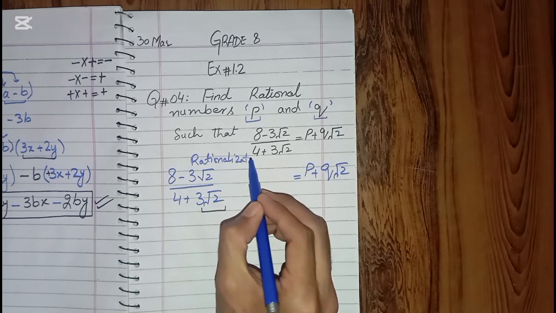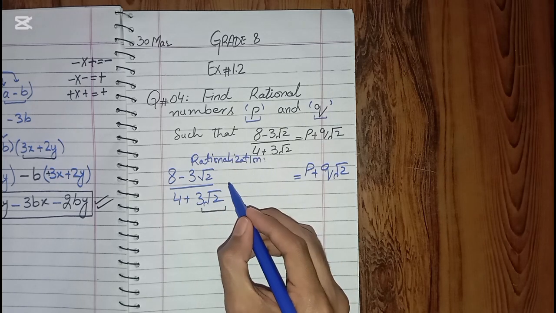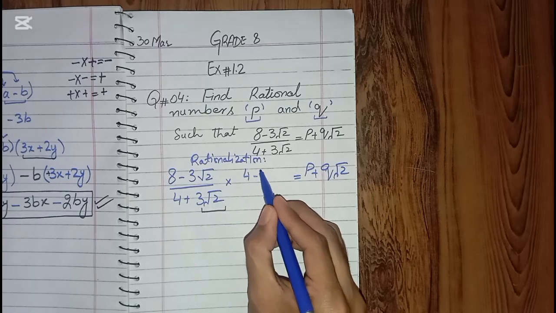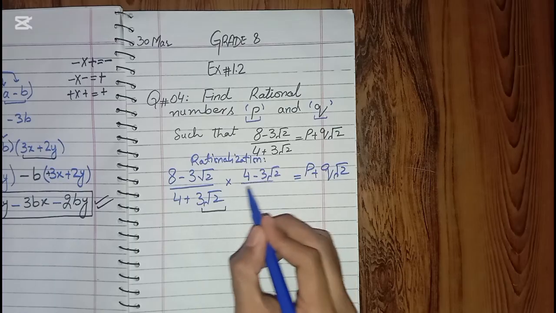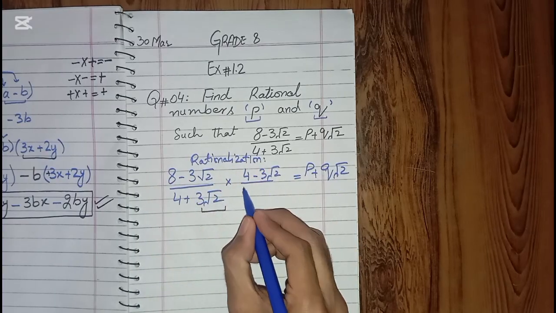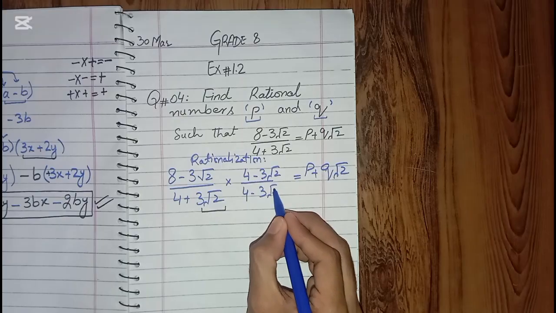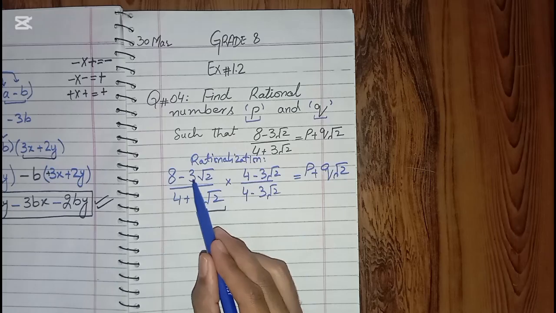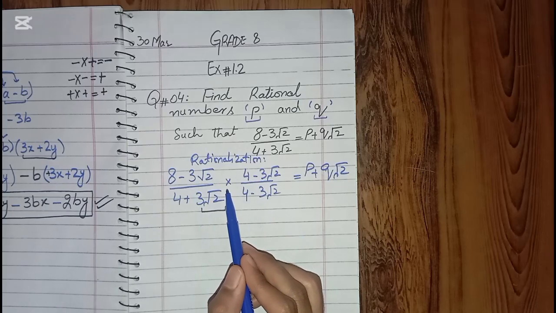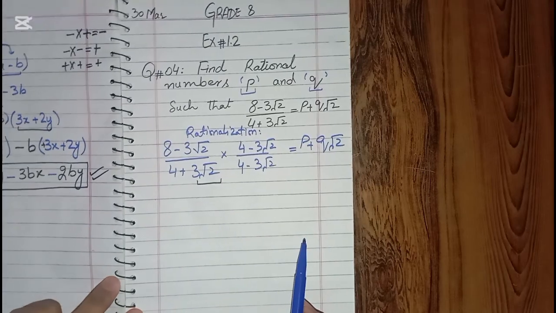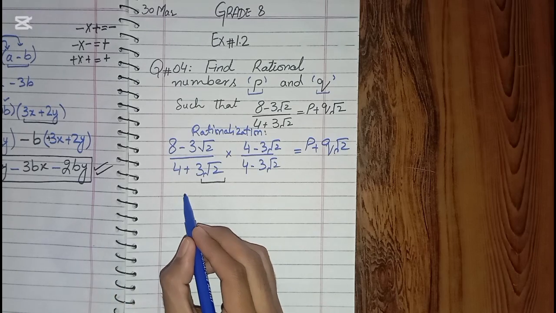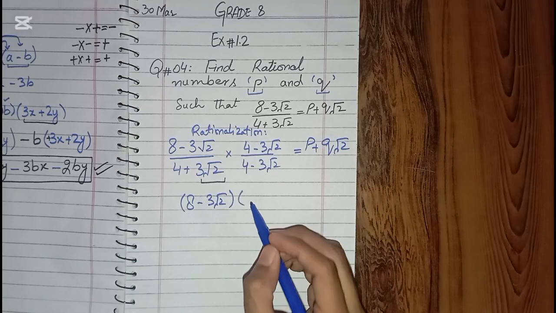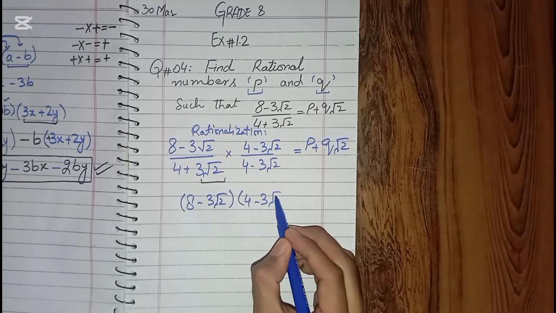So we rationalize there. How do we rationalize? We simply take the conjugate of our denominator. It will become 4 minus 3 square root 2, and we multiply with the numerator and with the denominator also. So you write 4 minus 3 square root 2 there also. Now you can see the numerator is multiplied with the numerator because there is a sign of multiplication, and the denominator is multiplied with the denominator. In the numerator, we write 8 minus 3 square root 2 as it is, and we use a bracket there and write 4 minus 3 square root 2.